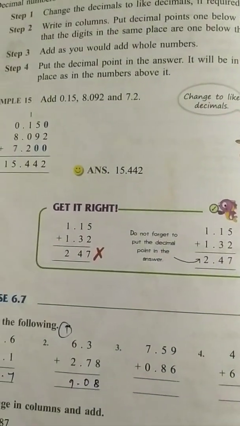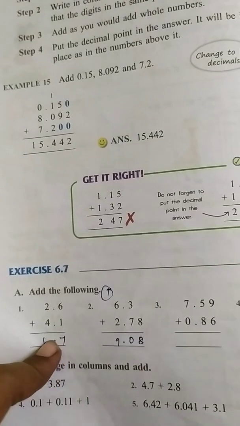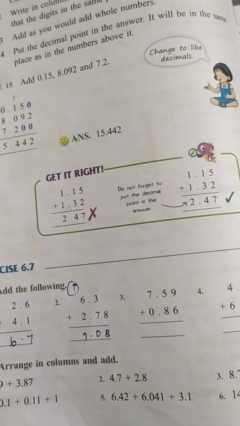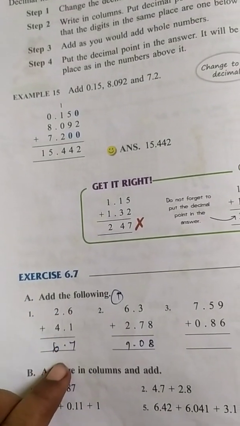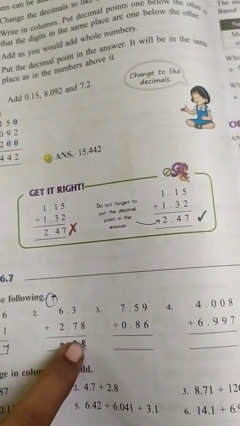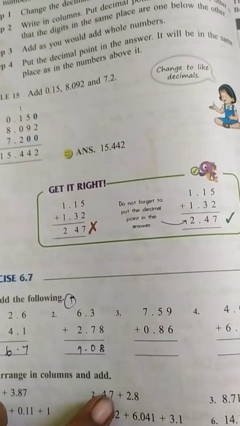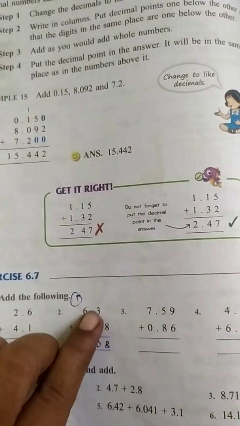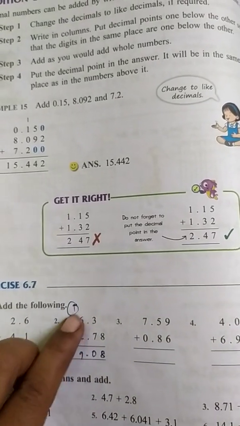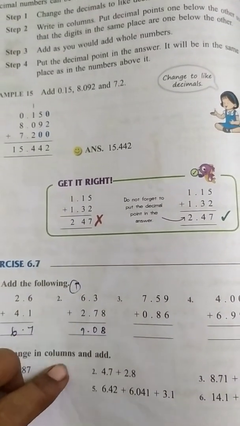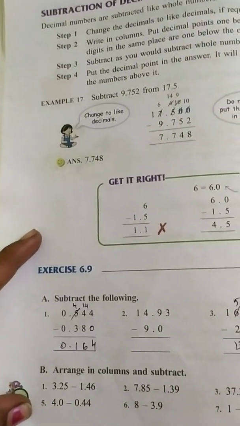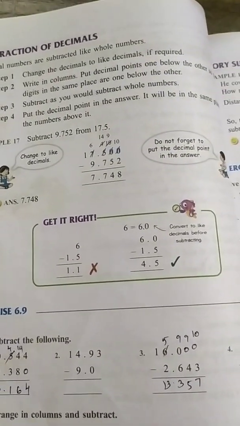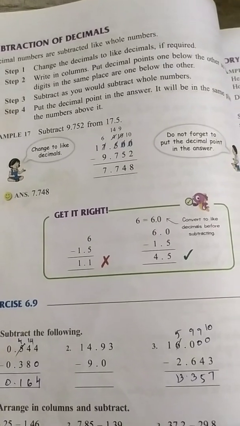Next exercise is exercise 6.7. Add the following. It is normal addition, except that you will have one decimal point. 6 plus 1 is 7, keeping the decimal point. 2 plus 4 is 6. Next, above 8 you don't have any digit, assumed as 0. So 8 plus 0 is 8, 7 plus 3 is 10, 0 carry over 1, 6 plus 2 plus 1 is 9. Only the first problem in addition and only the first problem in subtraction you are going to learn for this term exam, and the remaining problems I will teach you after the exams.